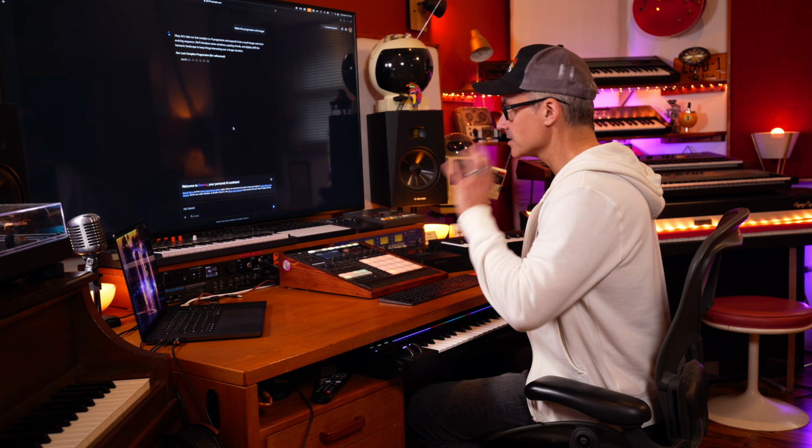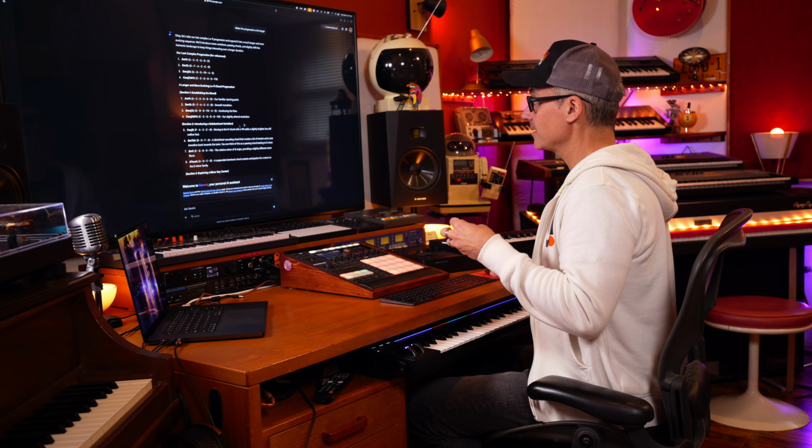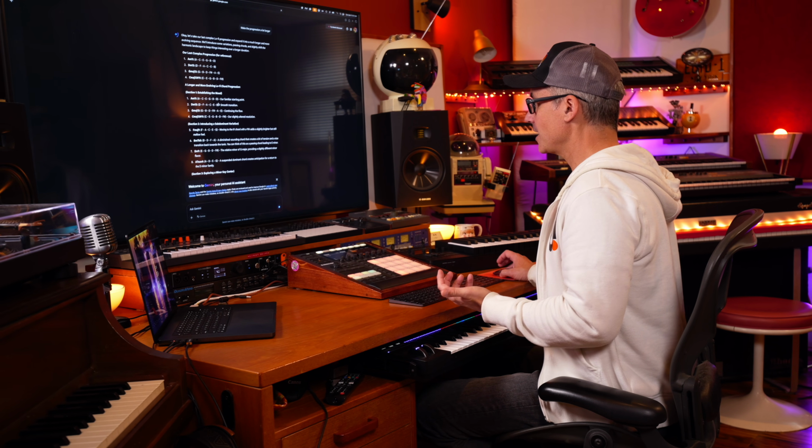So there you go. There's some prompts you can punch in to get some cool chords, all with the note names. Now all we have to do is go punch these into our user chords, and then we're going to end up with a bunch of chords that we can play with.